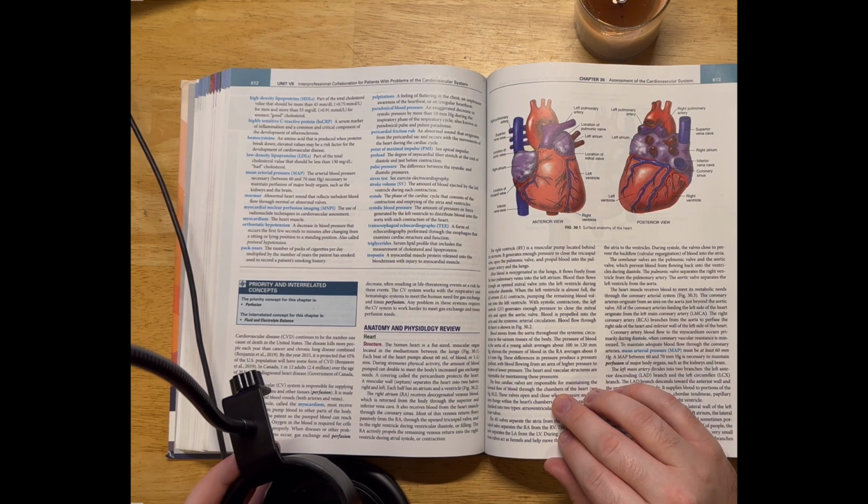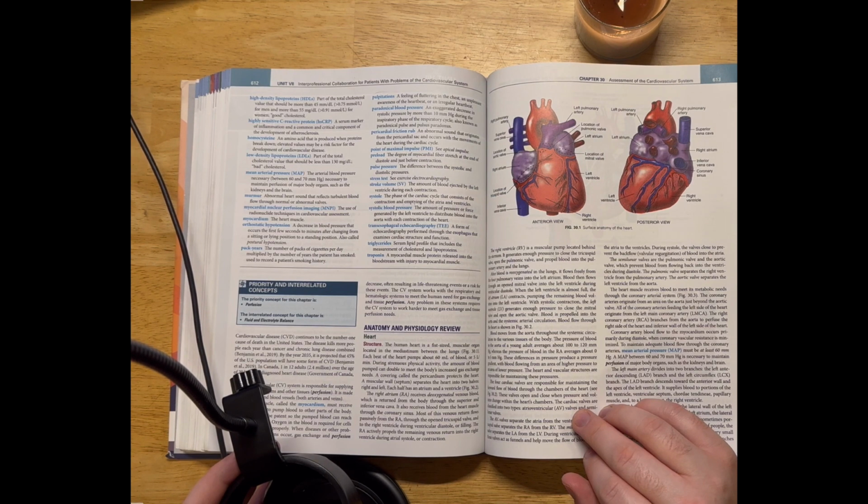The 4 cardiac valves are responsible for maintaining the forward flow of blood through the chambers of the heart. These valves open and close when pressure volume change within the heart's chambers.